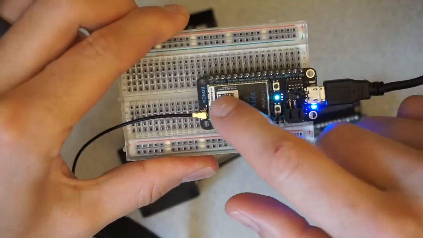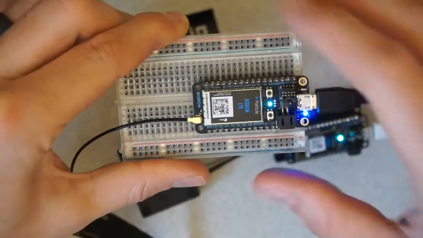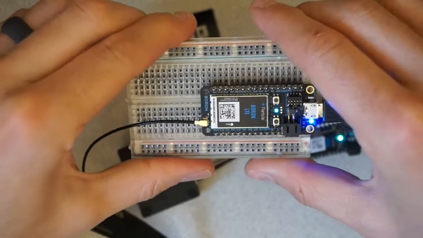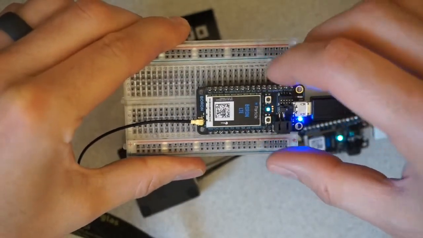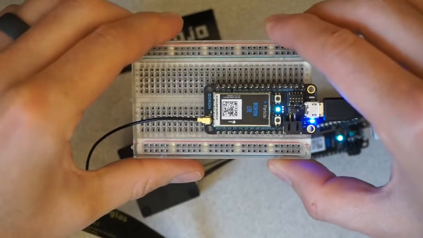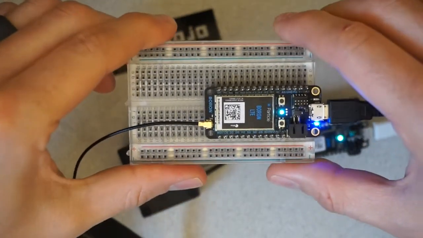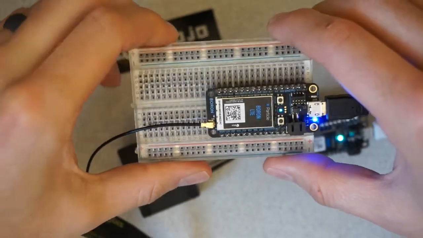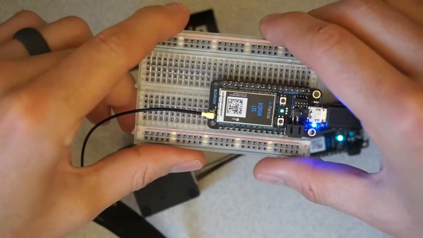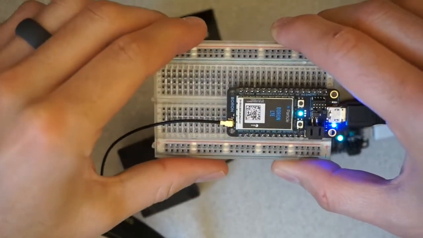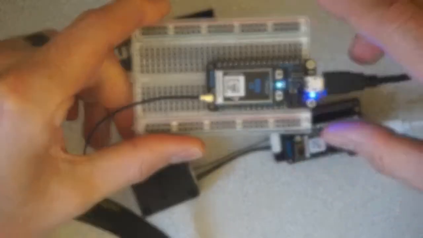So this guy uses Cat M1, which is like the new technology for M2M, machine to machine. As long as the network supports that, you're good. Both AT&T and Verizon do support this type of network, so you shouldn't have any problem in the US. If you're outside the US, I would check with whoever is your main provider and make sure that they do support it.